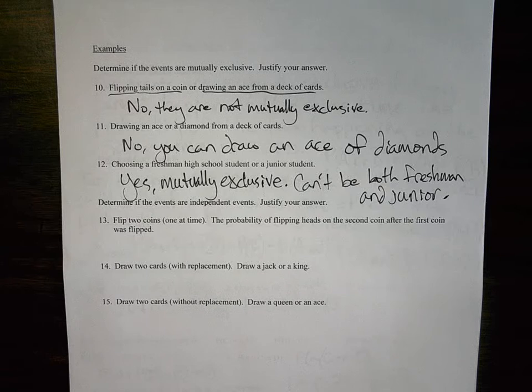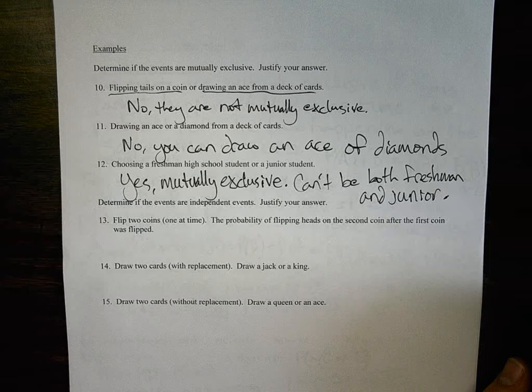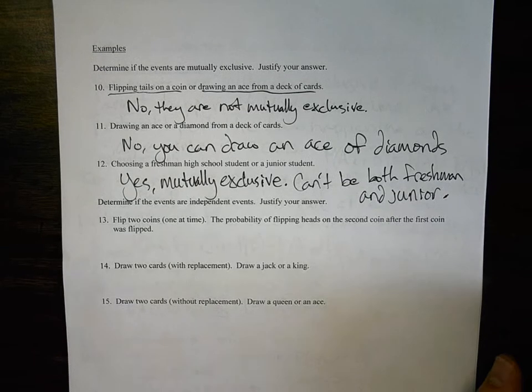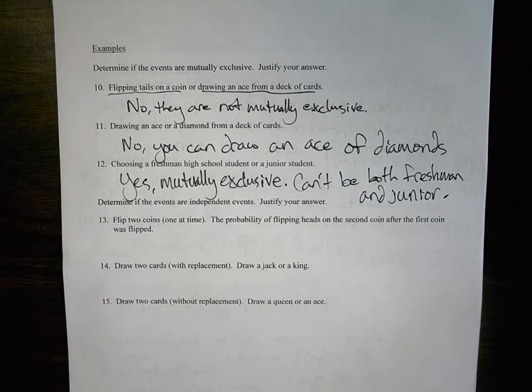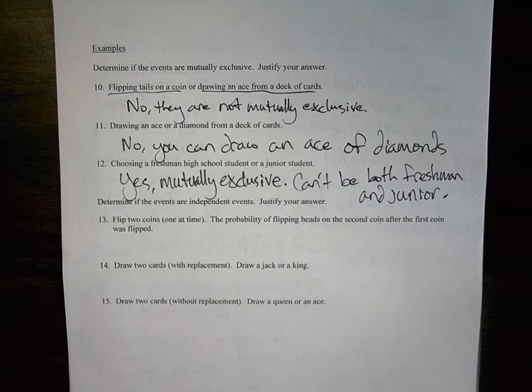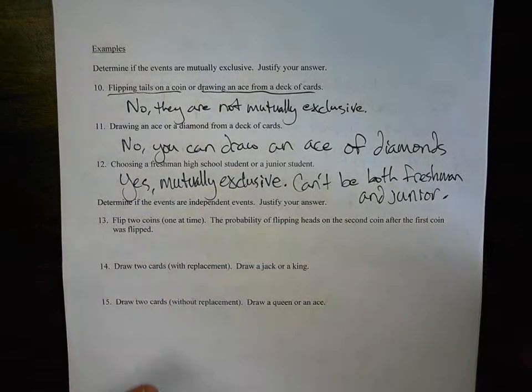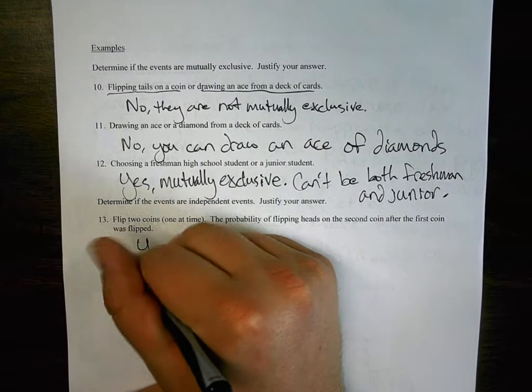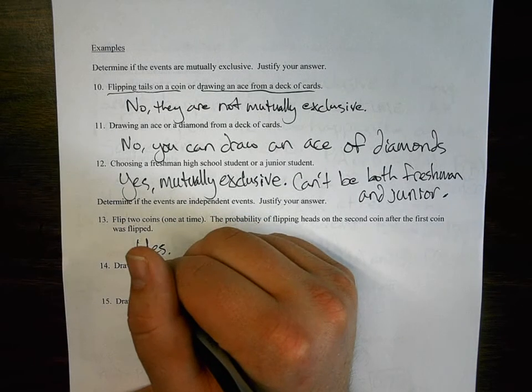All right, so determine if the events are independent events. Justify your answer. So you flip a coin 2 times, or flip 2 coins, one at a time. The probability of flipping heads on the second coin after the first coin was flipped. Remember, independent events are where the first event doesn't affect the probability of the second event. So does flipping a coin affect flipping another coin? It doesn't matter because they're 2 different coins. Even if it's the same coin, it wouldn't really affect it either. So yes, independent.